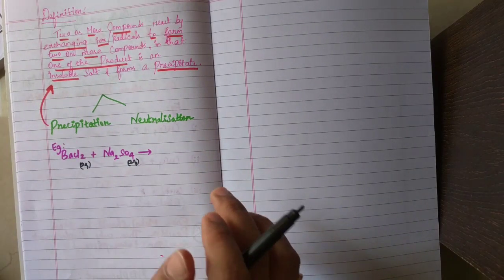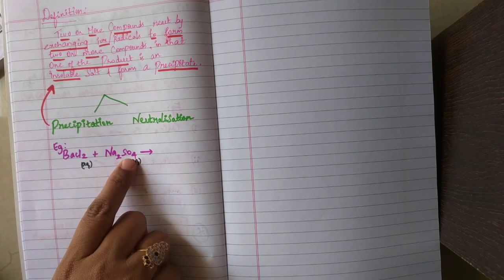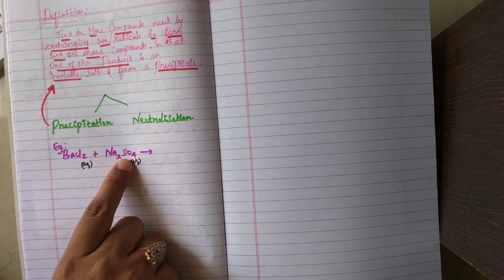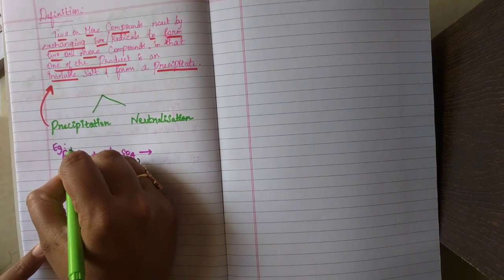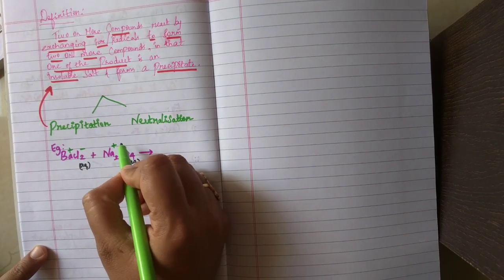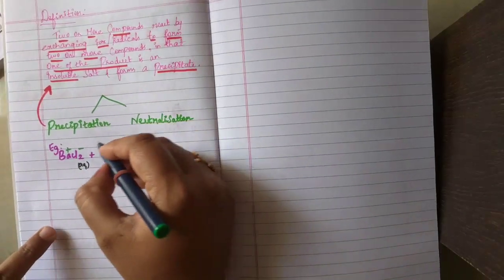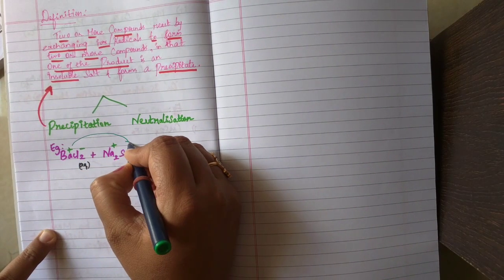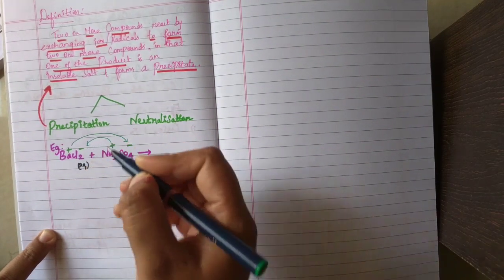Aqueous means dissolved in water. Now what happened? Exchange of ions. See, Ba is plus, Cl is minus, Na is plus, SO4 is minus. So exchange of ions. This one reacts with this and this one reacts with this. Clear? So what is the product now?